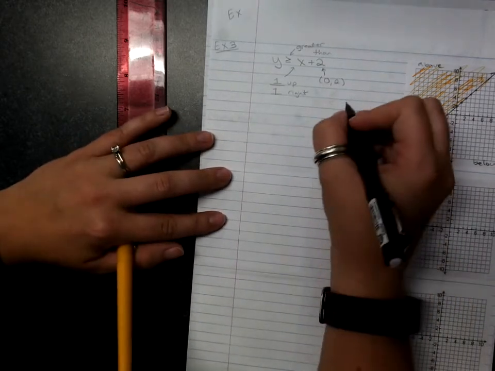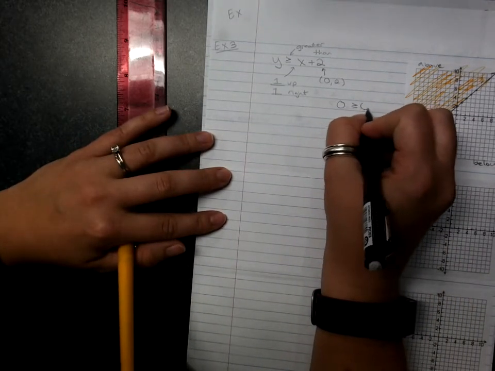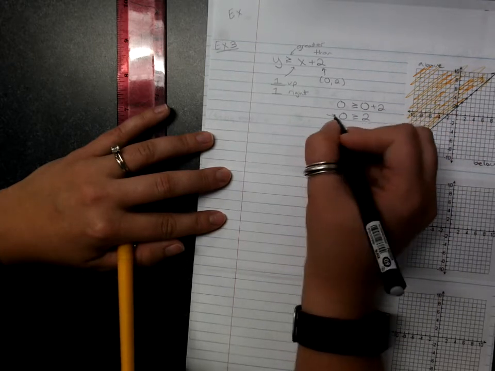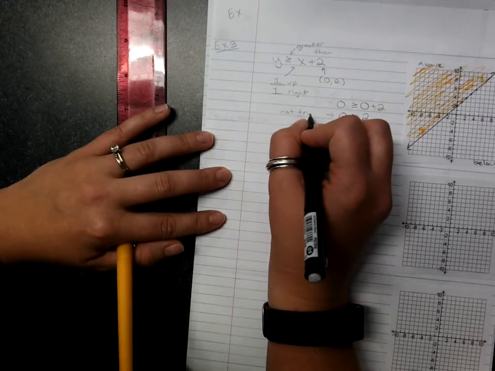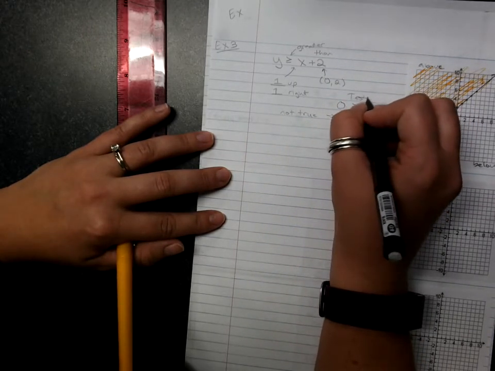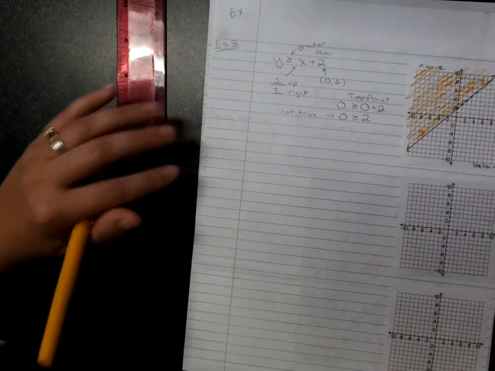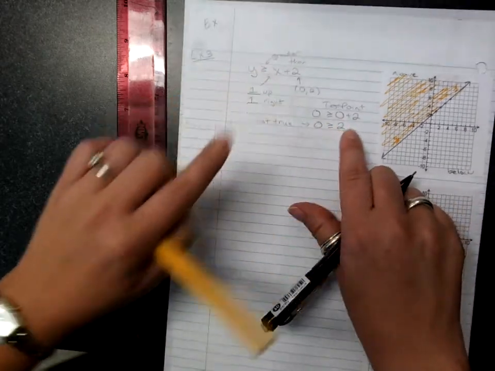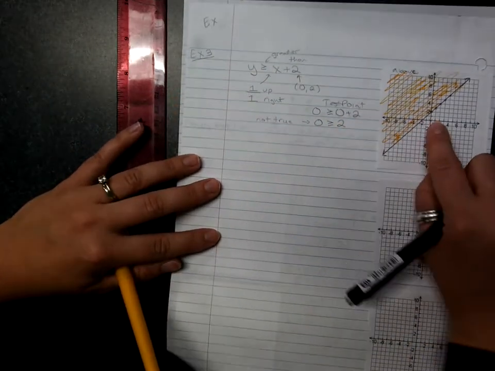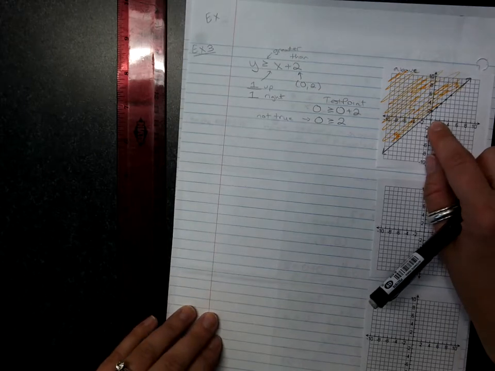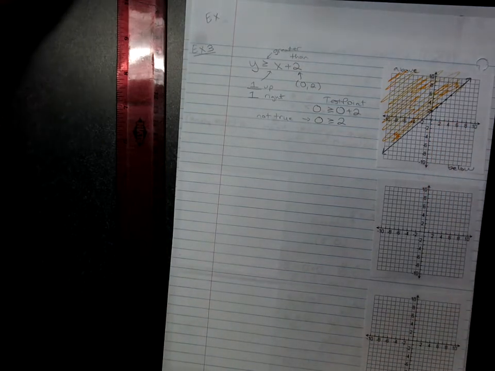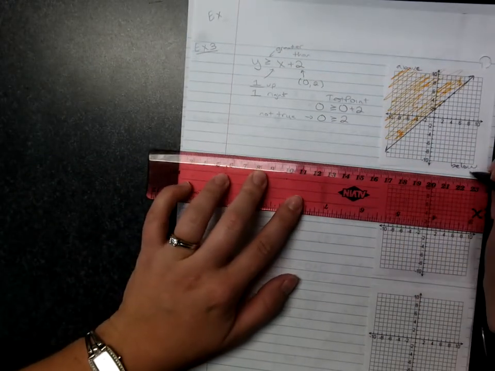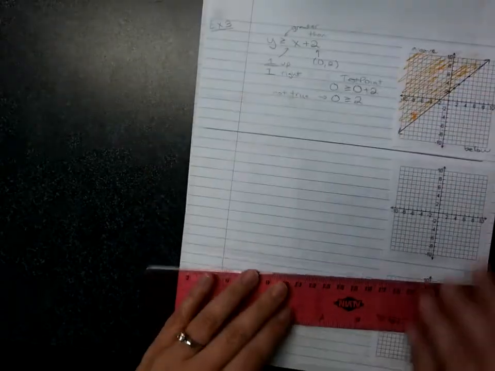If not, you can use 0, 0 as a test point. When we do that, if we plug in 0 for x and 0 for y, is 0 greater than or equal to 2? That is not true. So if we use a test point, I like 0, 0. If I plug in 0 for y and 0 for x, 0 is not greater than or equal to 2. That's not true. And you'll notice we didn't shade where 0, 0 was because it's not true. So test points work. It's a little more effort. But if you're not sure, then you would use a test point. All right, we'll keep working here.